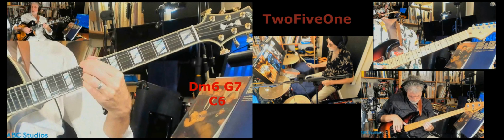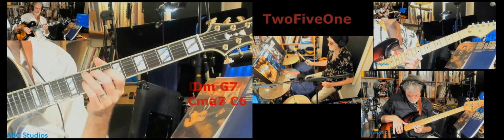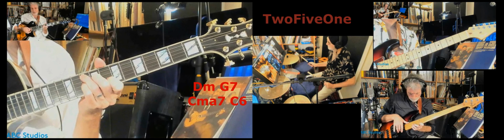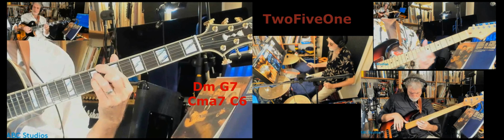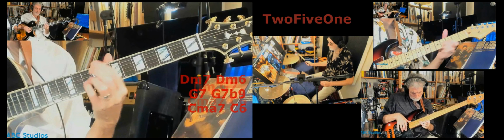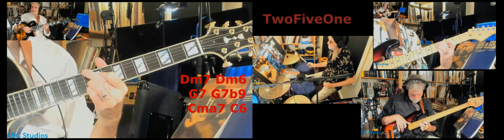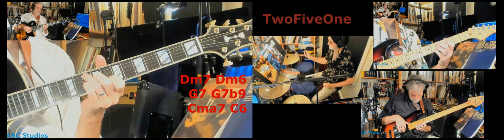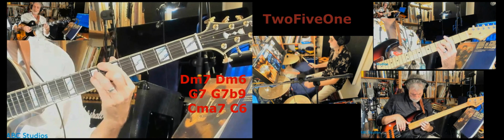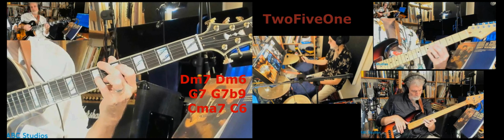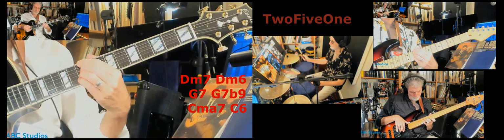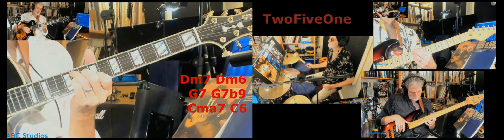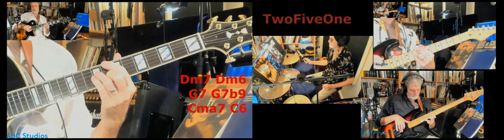Now likewise you could do D minor in the 10th position, G7, I suppose 8th position, and C major 7th, C6. D minor 7th, D minor 6, G7, G7 flat 9, G major 7th, G major 6, sorry, C major 7, C major 6, and down to C major 7th.